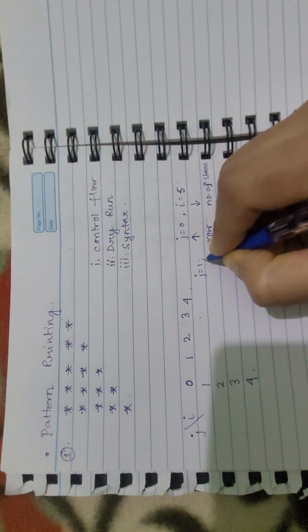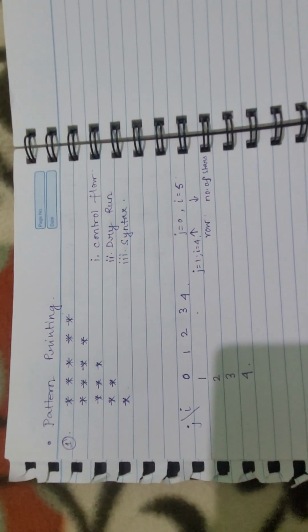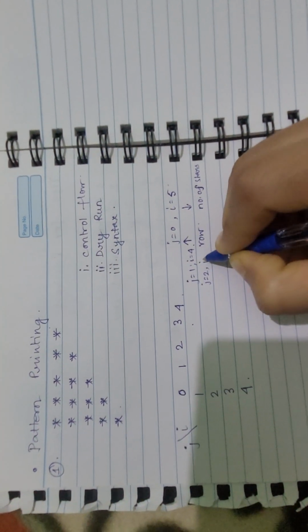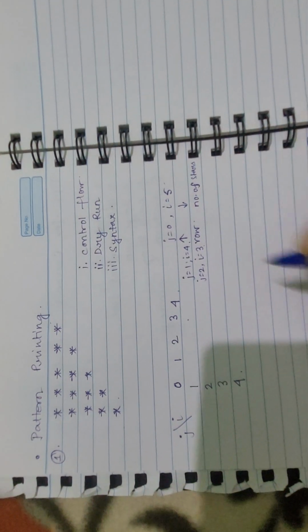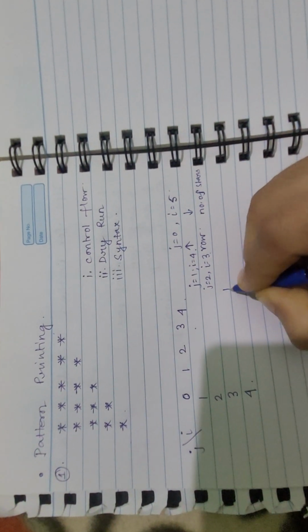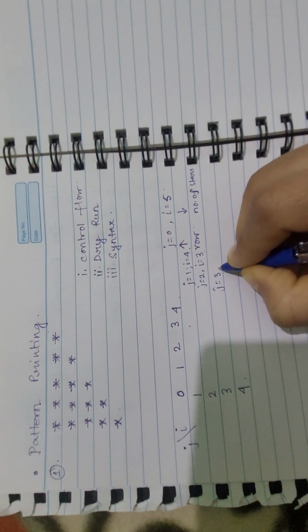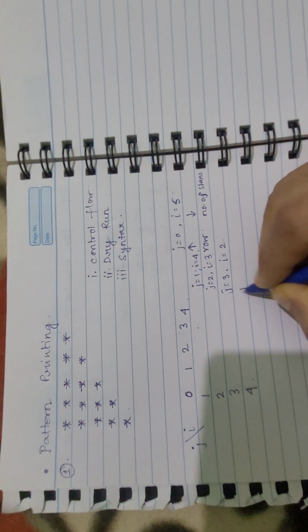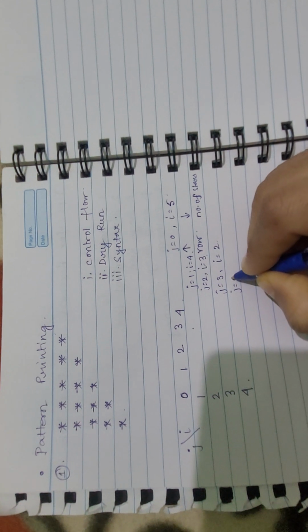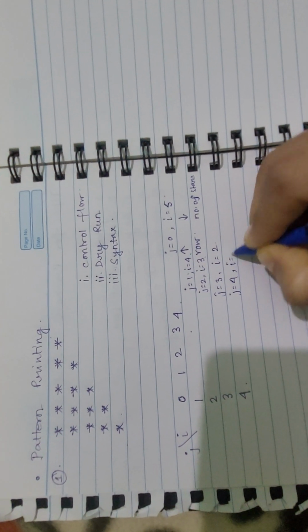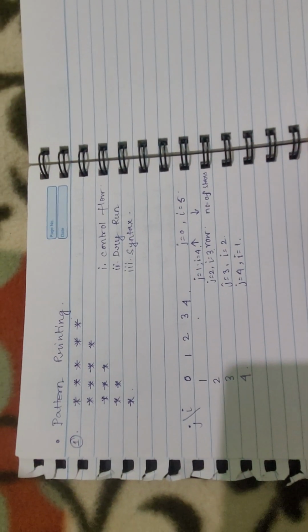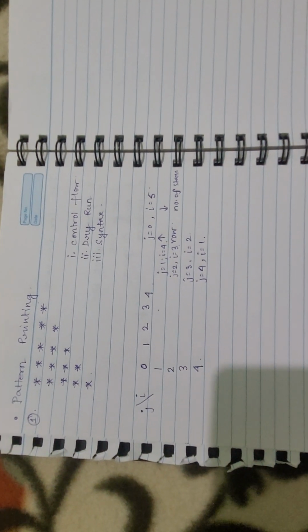I is equals to 5, 4. The same way it will go on. J is equals to 2, then I is equals to how many? 3. You see, j is equals to 3, then I is equals to 2, j is equals to 4, I is equals to 1. Ended. So you see the analogy, how it is getting related.